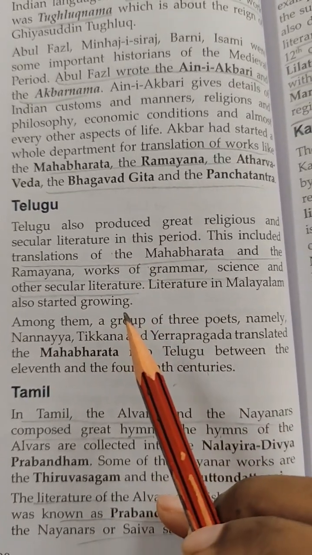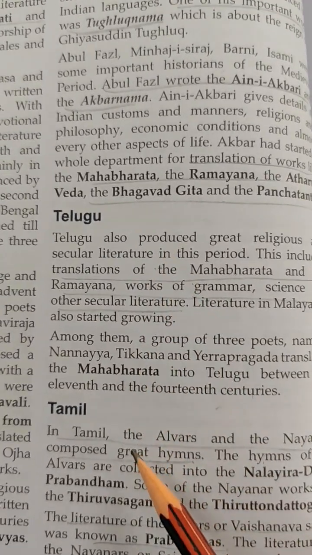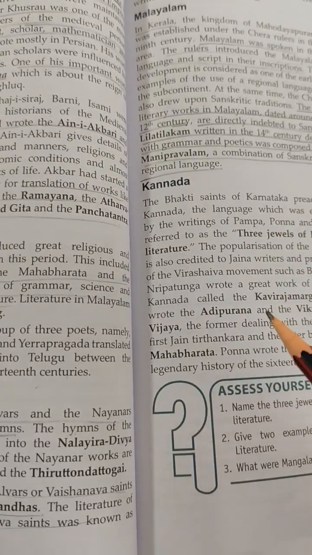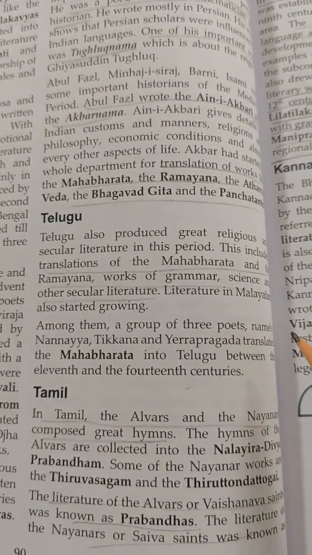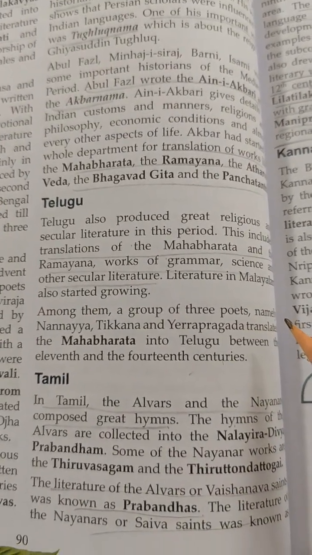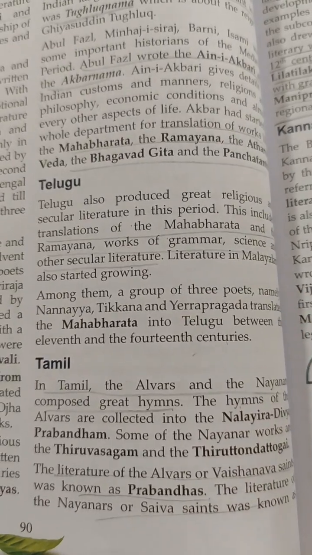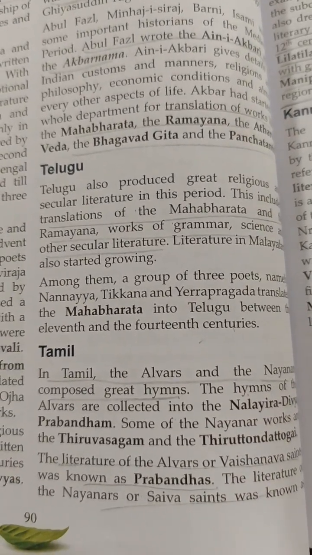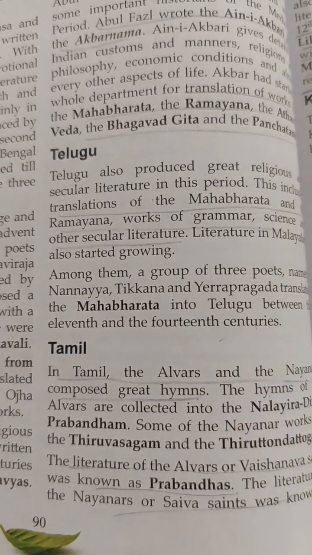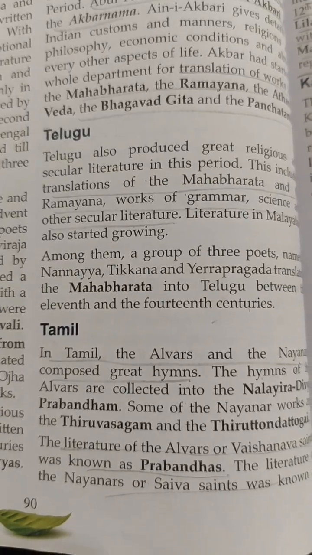The next are the South Indian languages: Telugu, Tamil, Malayalam and Kannada. Here also different poets came and different works of poetry were written. Even secular literatures were written.